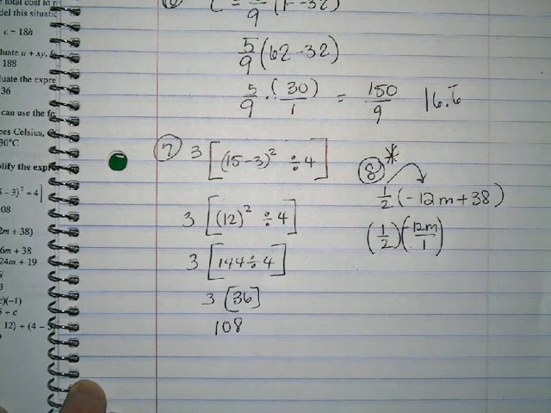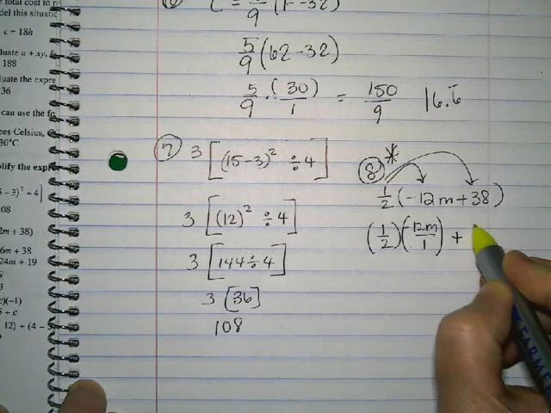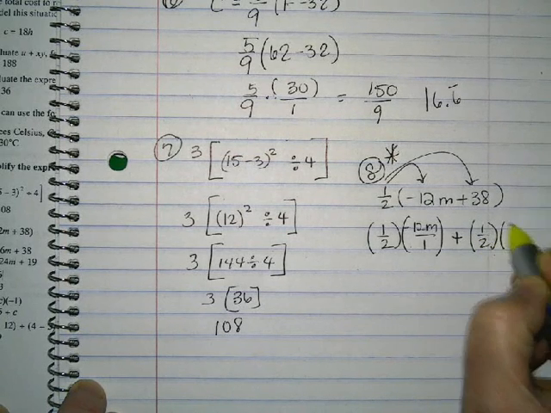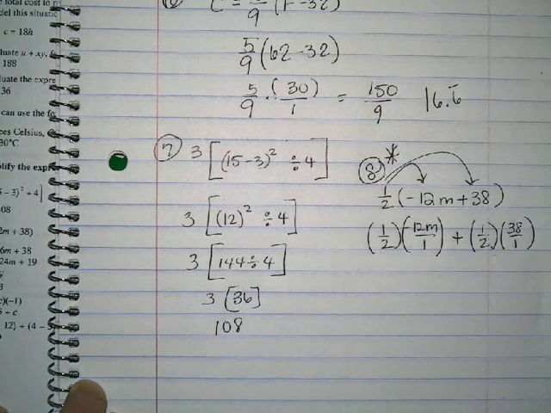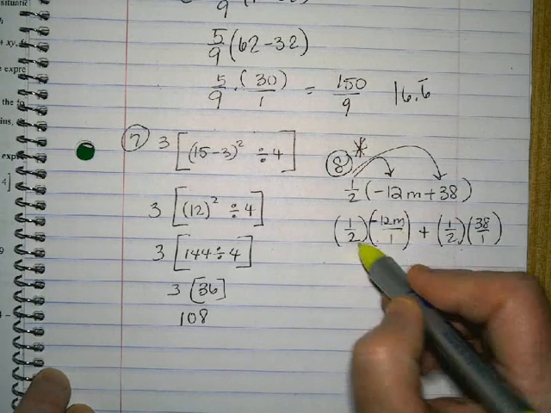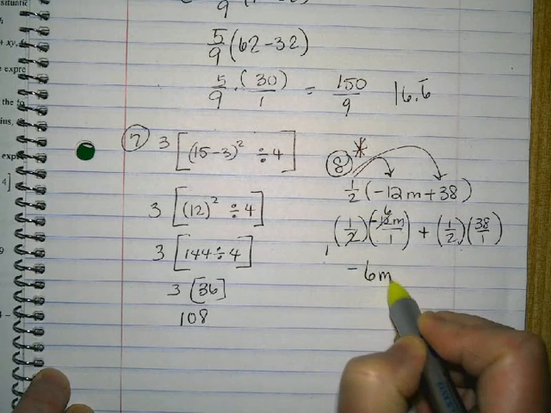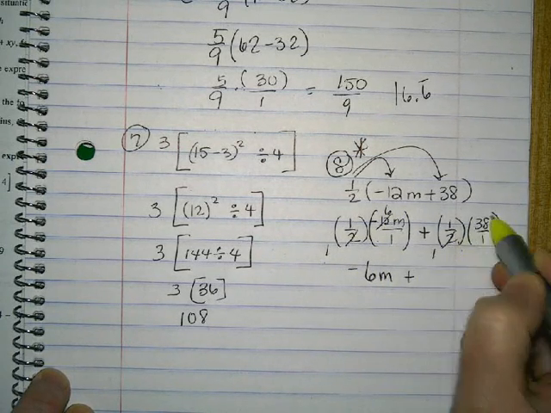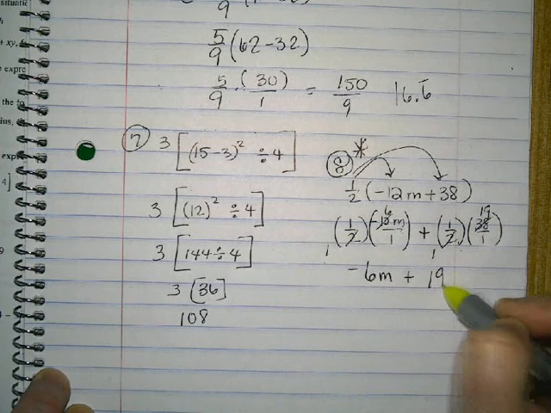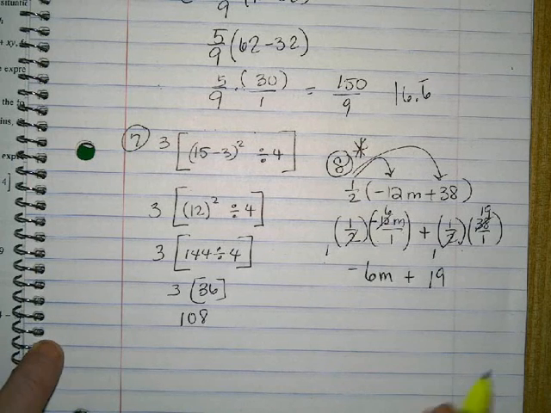1/2 times negative 12m, plus, you're going to use 1/2 and multiply it by 38. Okay? We know how to work fractions. 2 goes into 2 once, goes into here 6 times, so this is negative 6m plus 19. Okay? Did you put a star by it? I'm not going to hold you responsible for it, but there's no sense in just skipping it right now. We can talk about it.